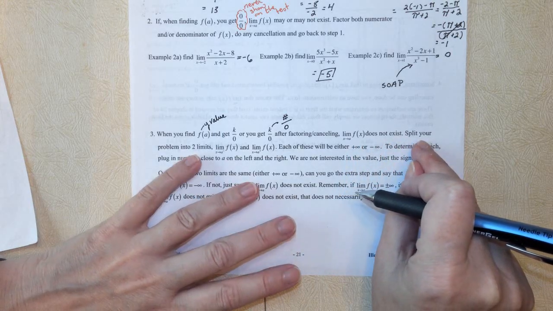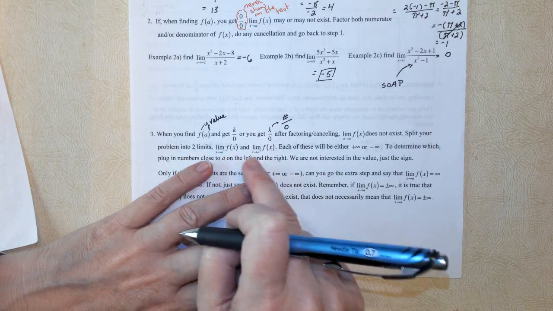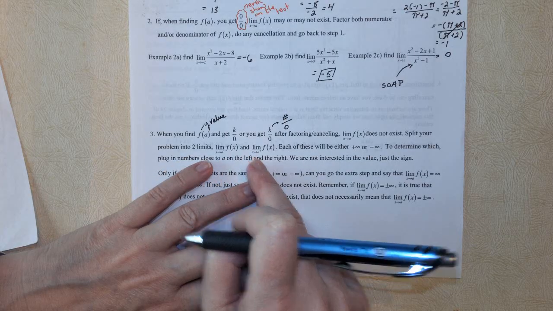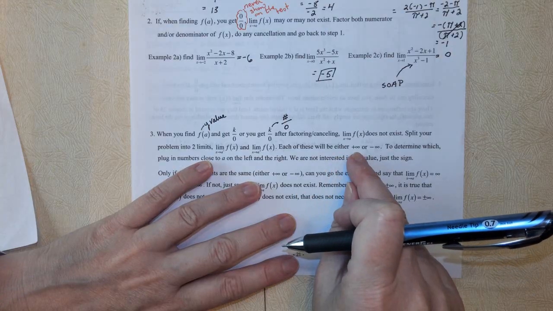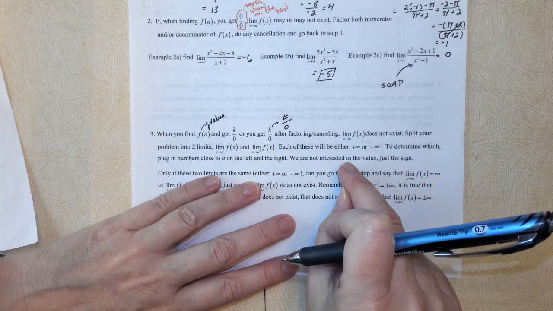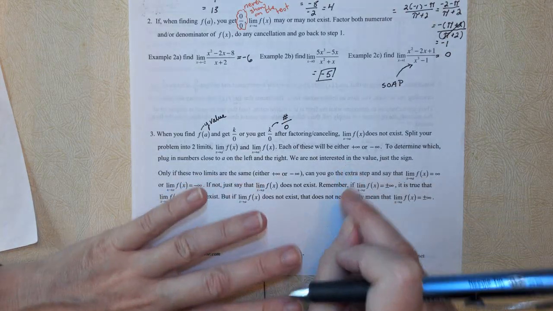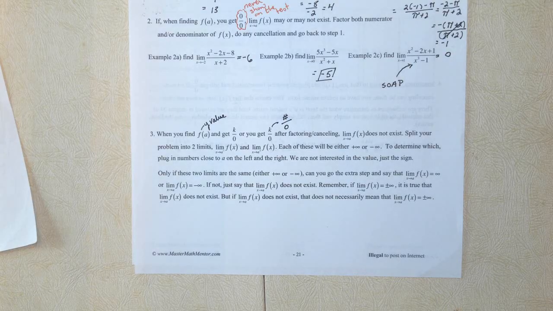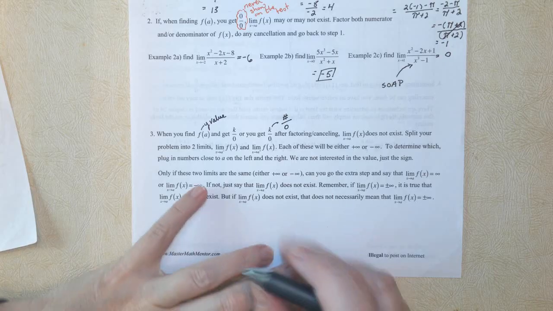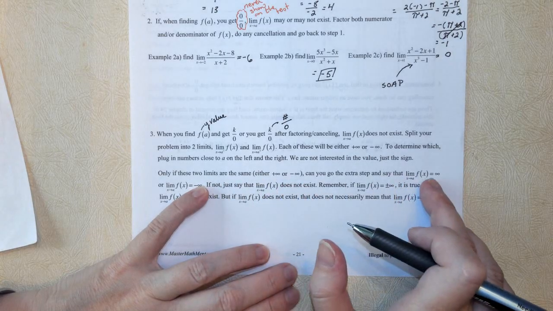So we're going to split our answer into two different limits. We're going to do it from the left and from the right, and then evaluate to see whether we're getting a positive infinity or a negative infinity. We're not interested in the value, we just want the sign. Only if these limits are either positive or negative infinity can we say that the limit is actually infinity or negative infinity.